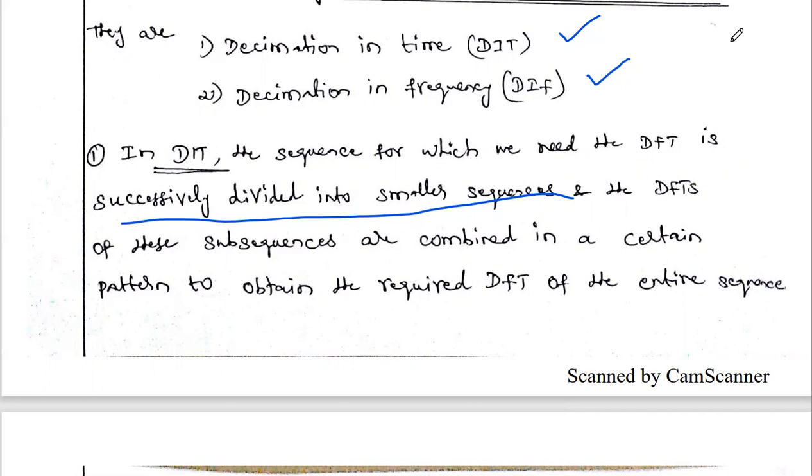If you want to perform a 4-point DFT, the 4 input samples are first divided into two 2-point DFTs: first 2 samples, next 2 samples. For the first 2 samples we perform one 2-point DFT, and for the next 2 samples we perform another 2-point DFT. Then the two answers are combined. That is the total 4-point DFT.